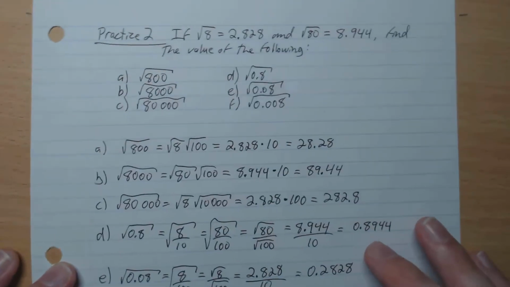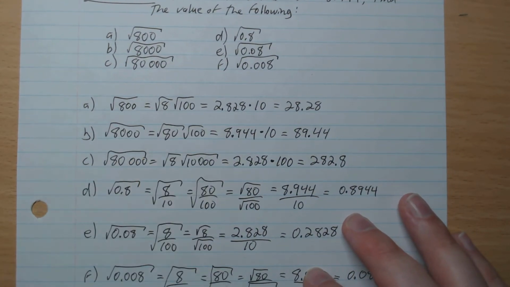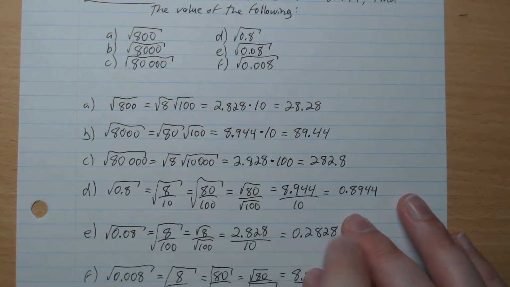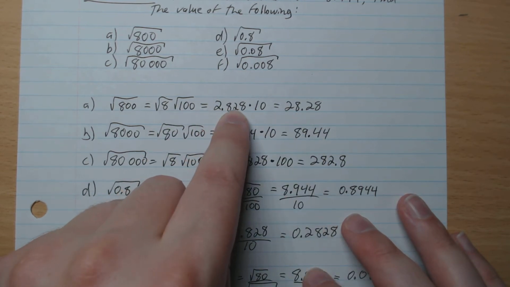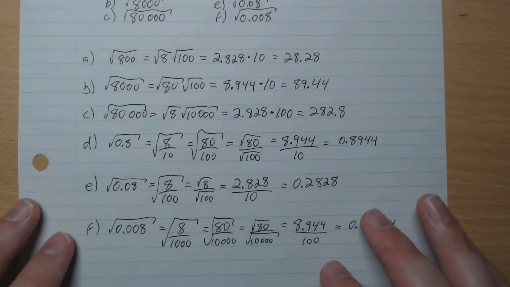Okay, we're back. So A, root 800. Root 8 times root 100. Root 8 is known. Root 100 is 10. Multiply that. We get period goes to the right by 1. So we get 28.28 as our answer.